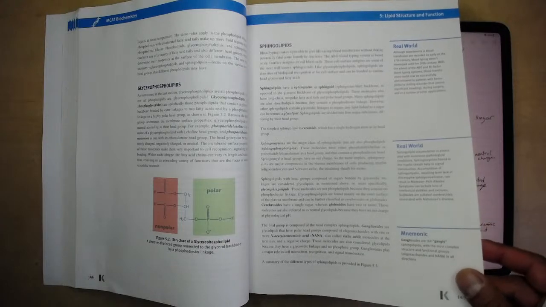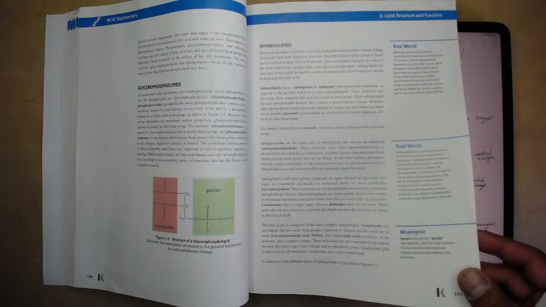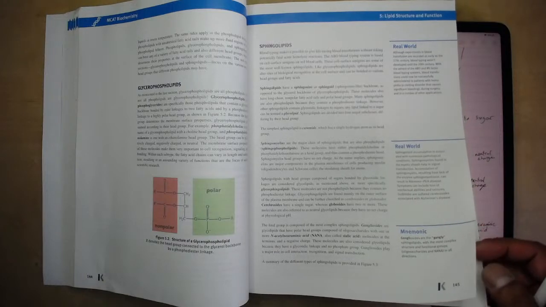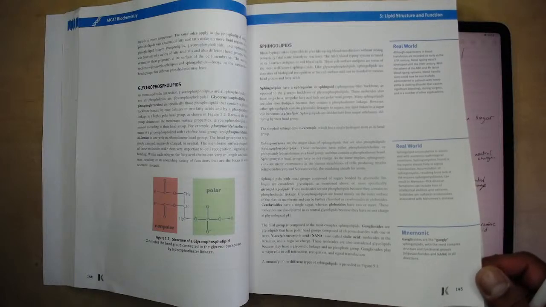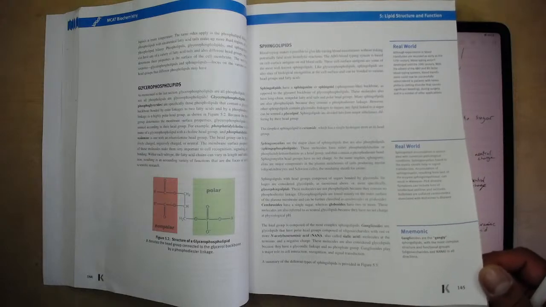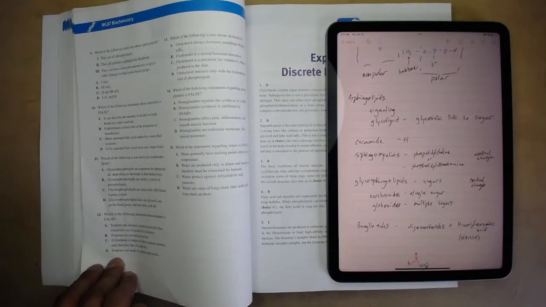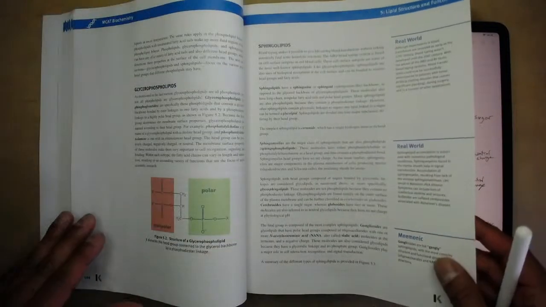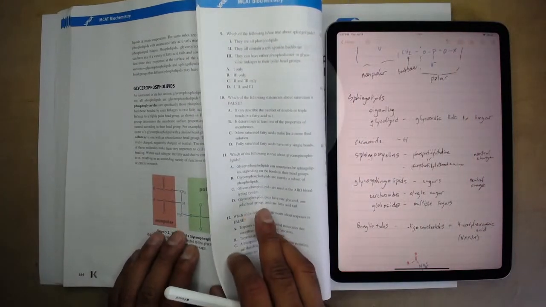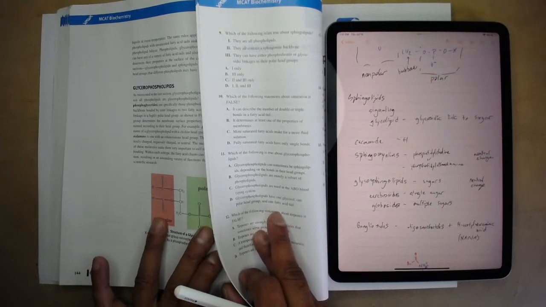Sphingolipids in general. It says they're sphingolipids, but then it says, like glycerophospholipids, sphingolipids are also sites of biological recognition. Glycerophospholipids have one glycerol, one polar head group, and one fatty acid tail. Glycerol, polar head, and one fatty acid tail. Yeah, that looks right to me.